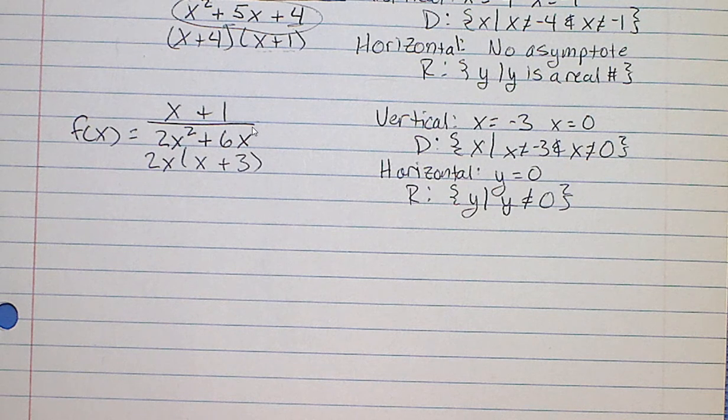So your assignment for today is asking for you to find the pitch for it: vertical asymptotes, x-intercepts, horizontal asymptotes, and domain. It doesn't ask for range.